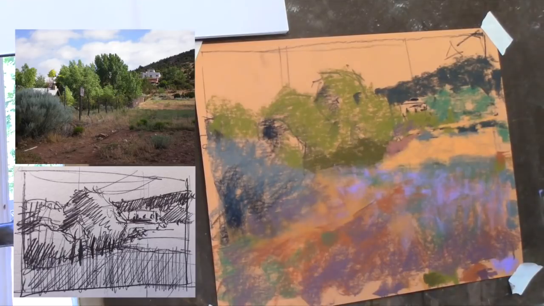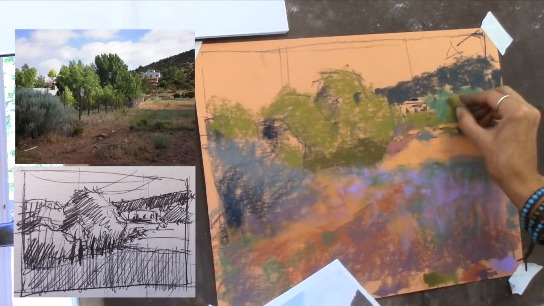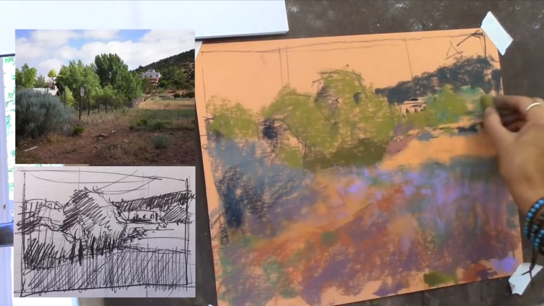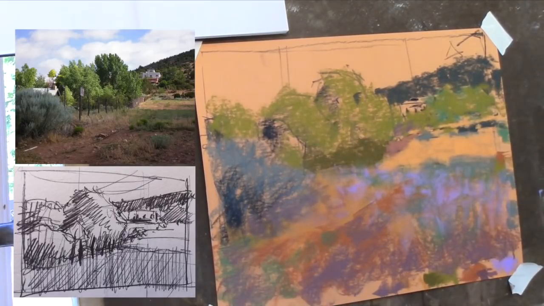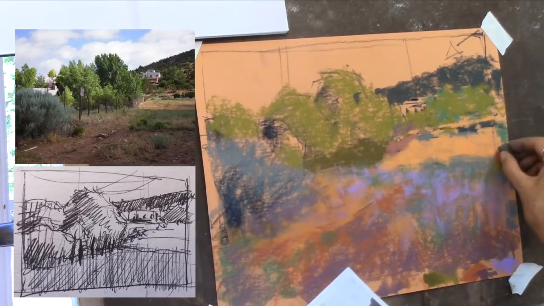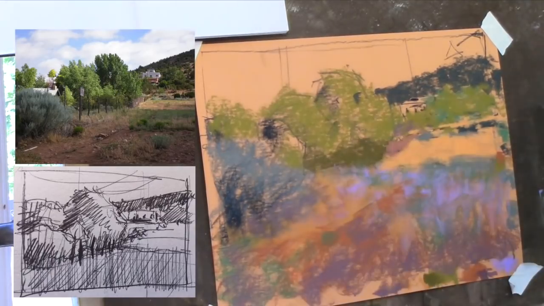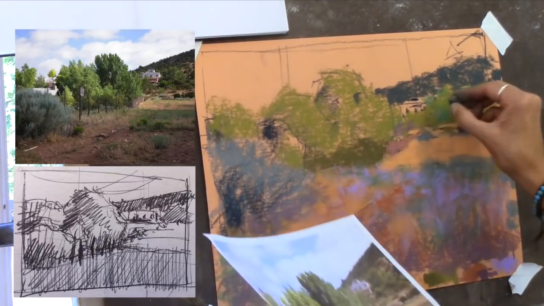All right. So now we need to start, maybe the sky. Maybe I need to get some sky in there so I can really see what the value relationships are. Until I get the sky in there, I really don't have them, do I? I really don't have things set up so I can really see what's going on.